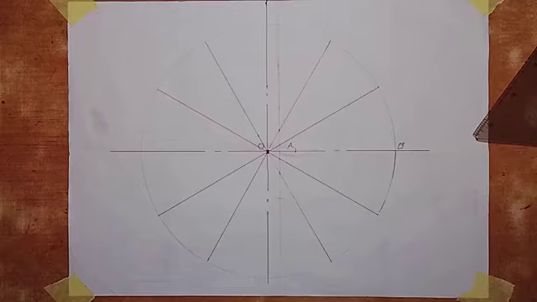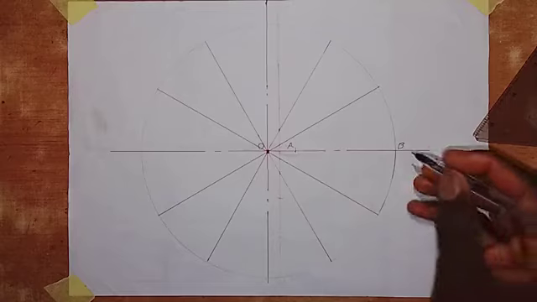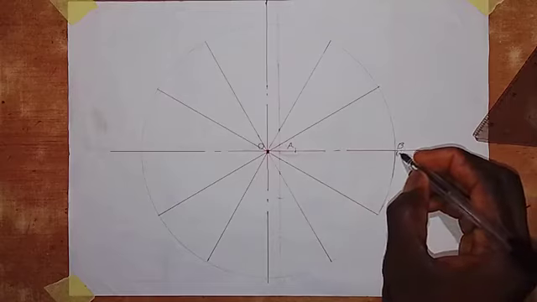Now, having done that, don't forget that we are asked to produce this spiral of 1.5 convolutions, but let's see what we are going to do. So this point is point 0.